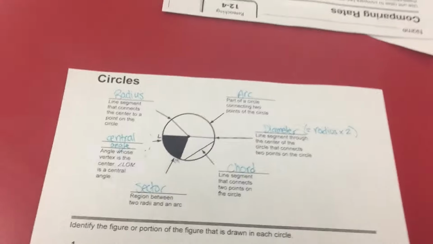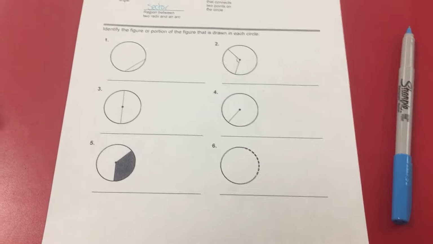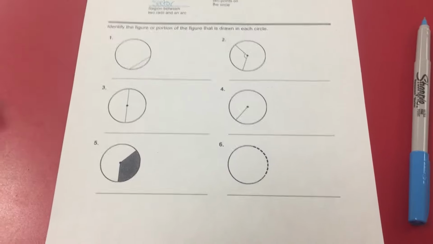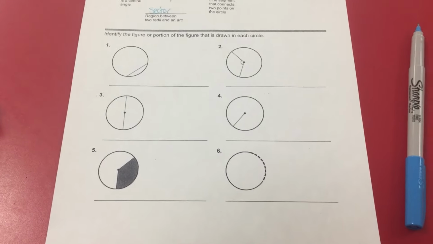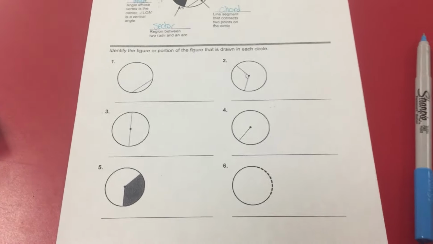Today's homework is pretty easy. I gave you 6 definitions. All you're working on is matching which part of the circle you see down here. You do not start on the back of this worksheet, just do those 6 problems.